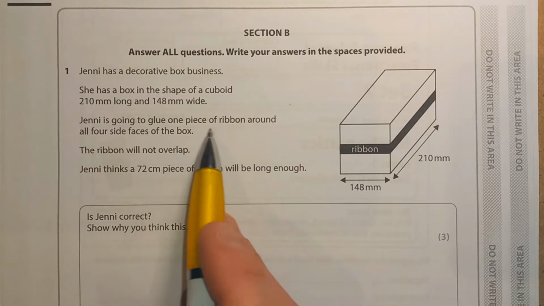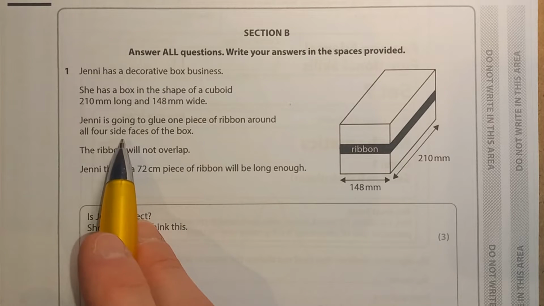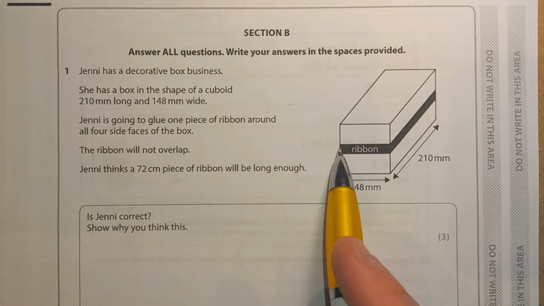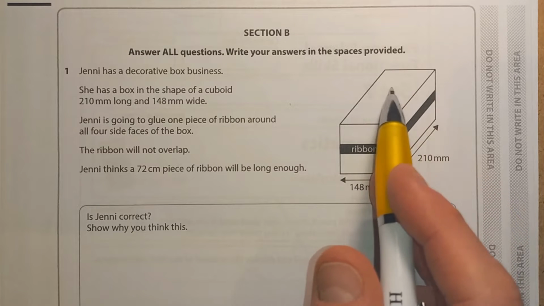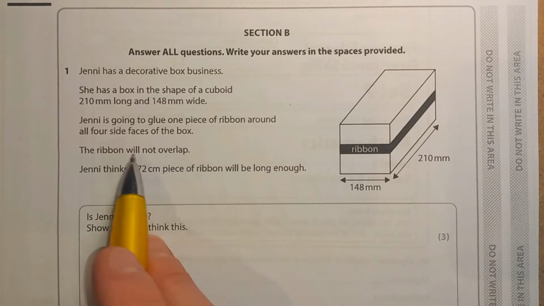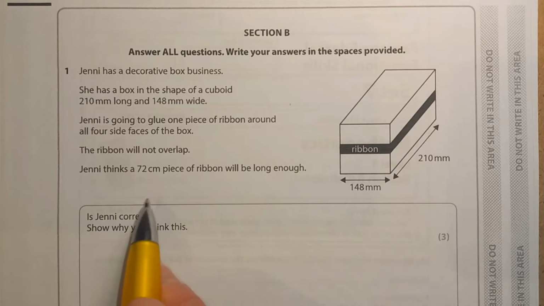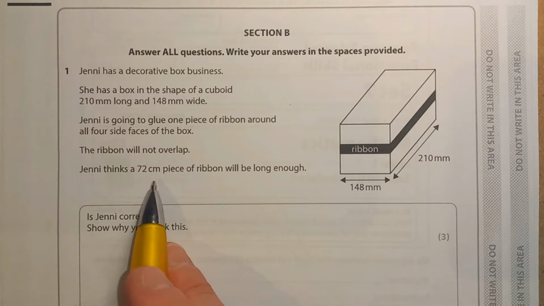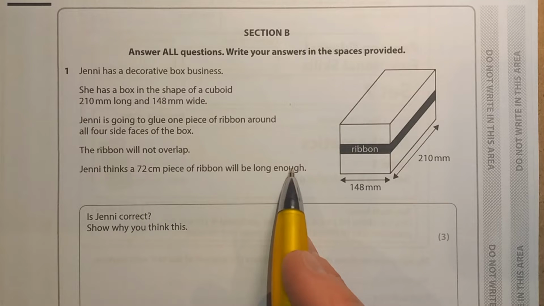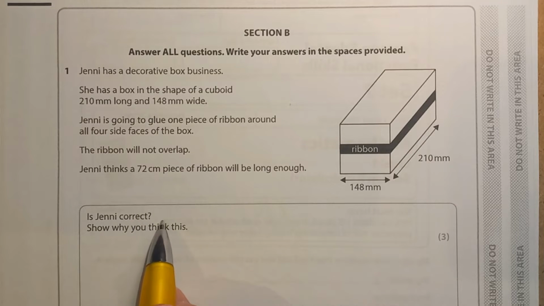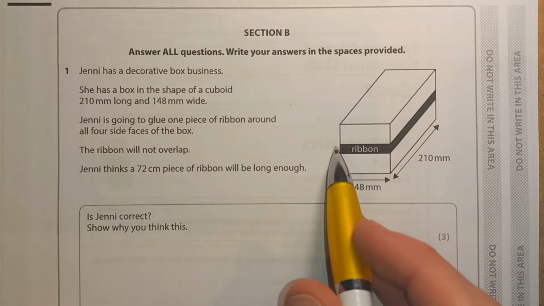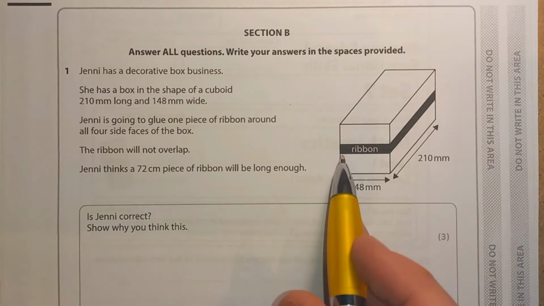Jenny is going to glue one piece of ribbon around all 4 side faces of the box. So the ribbon's going along here, back, across, back down. The ribbon will not overlap. Okay, so it's a perfect fit. Jenny thinks a 72 centimetre piece of ribbon will be long enough. Is Jenny correct? So in other words, we want to know what's the distance all the way around here.